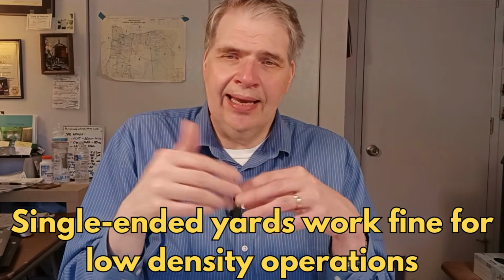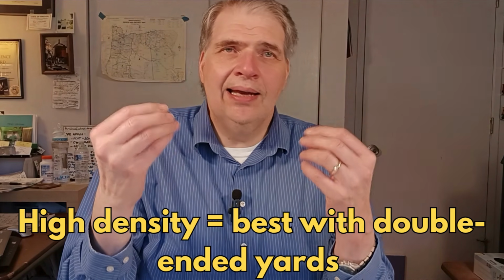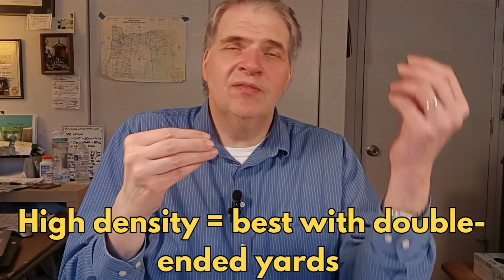Also, if you're modeling a low-density operation, like a secondary main or a branch of some sort, then a stub probably works fine. You're not going to have that much traffic. However, if you're modeling a high density main line, again, double track, or like the Pennsylvania four-track main or something, you're going to need double-ended yards to support that kind of traffic load.